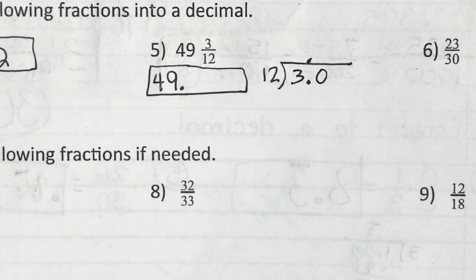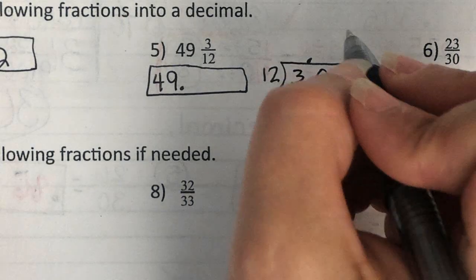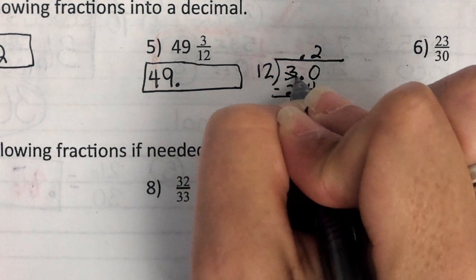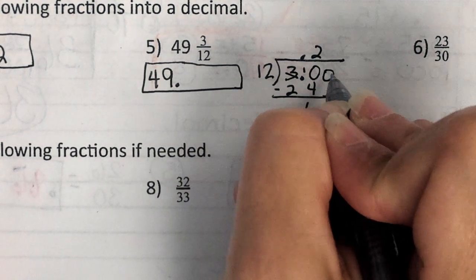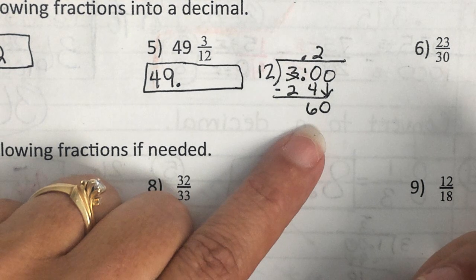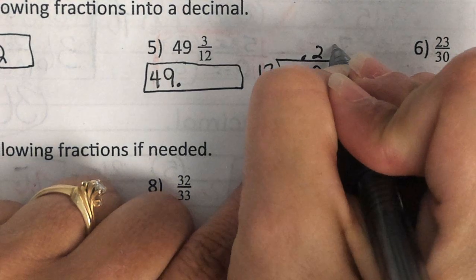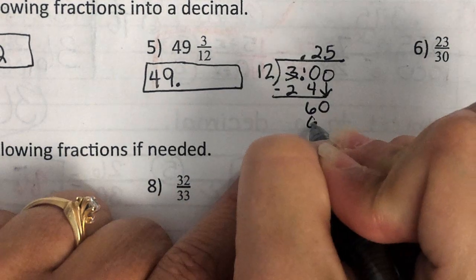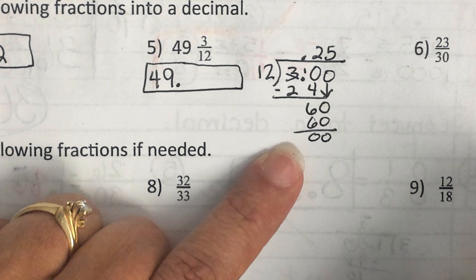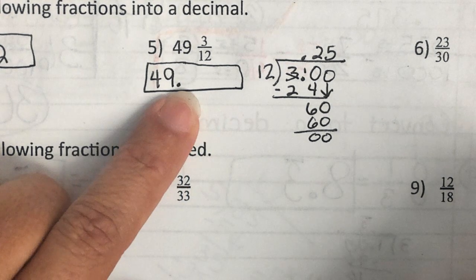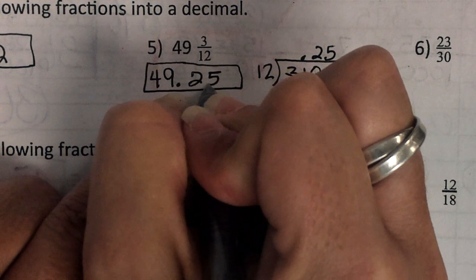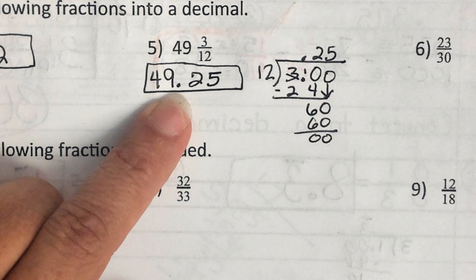How many 12s are in 30? 2, because it's 24. How many 12s are in 60? 5. Oh, just kind of add it to the end here, right? 0.25. I mean, it's finished or done or completed.